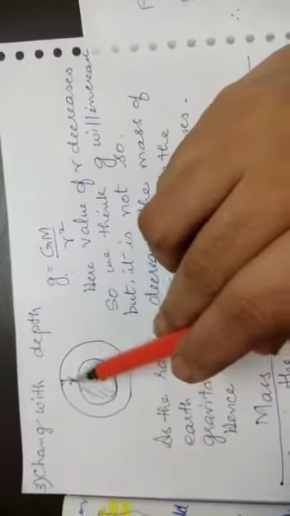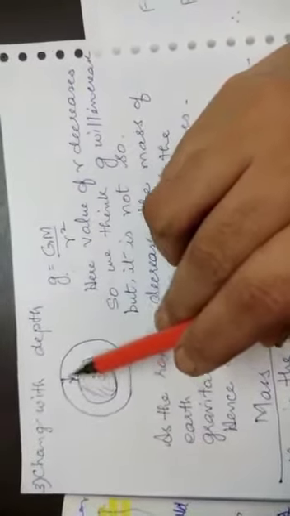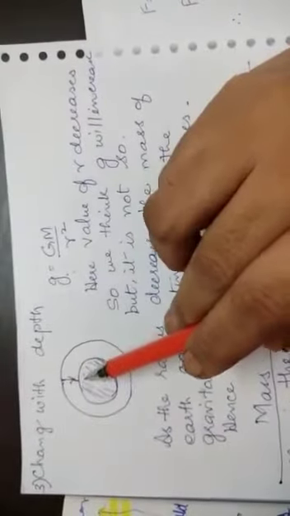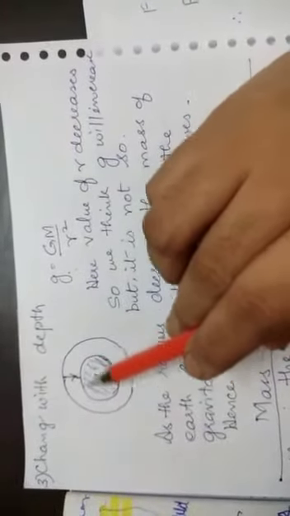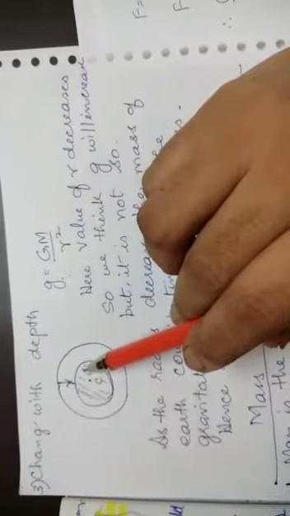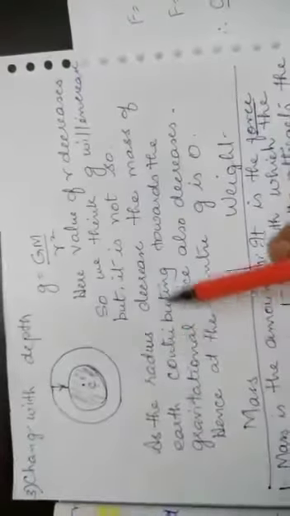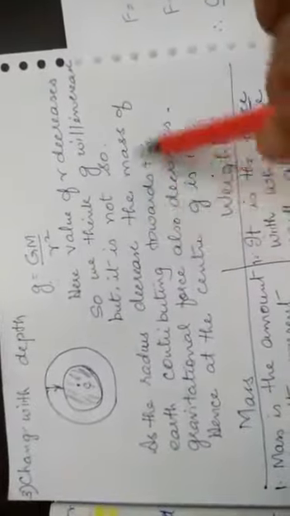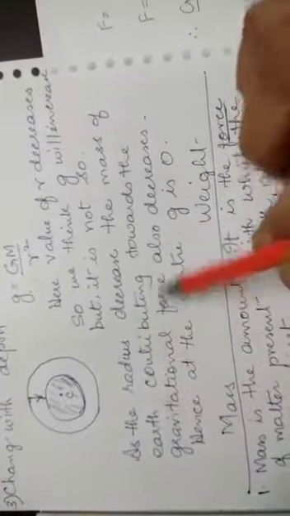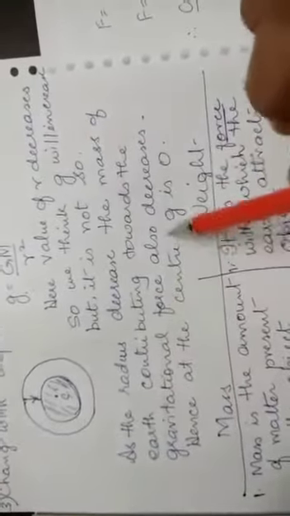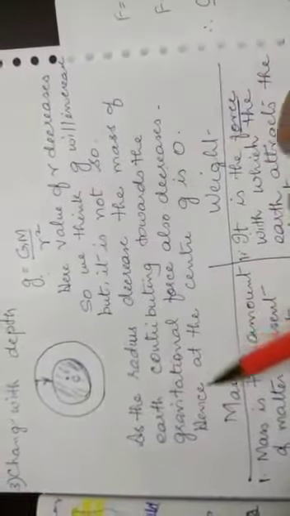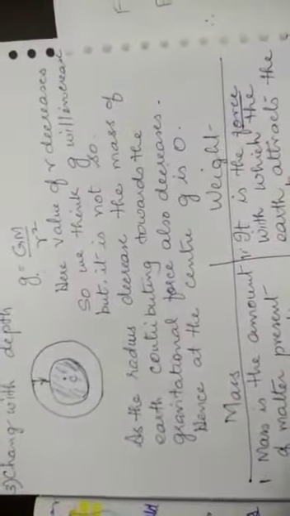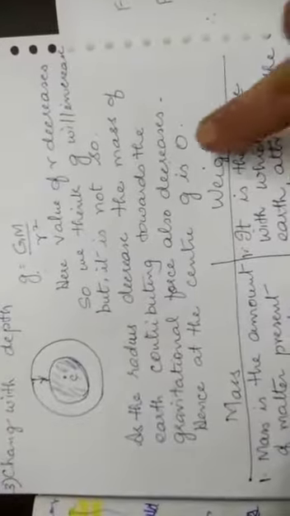So as you go deep into the Earth, the mass of the Earth keeps on reducing. As you go deeper and deeper, the radius decreases, and the mass of the Earth contributing towards the gravitational force also decreases. So, at the center, g is 0.